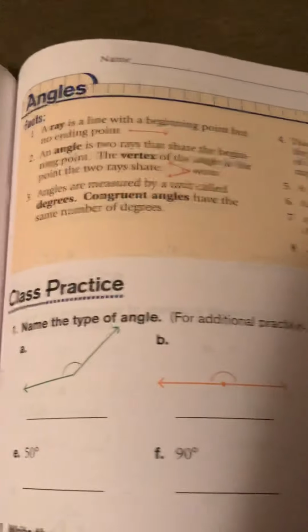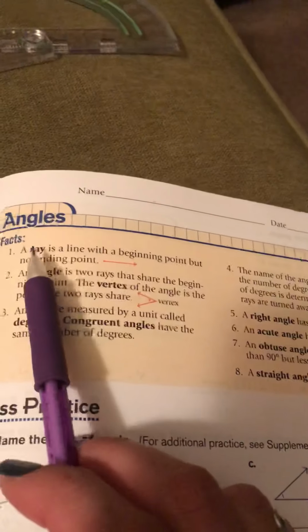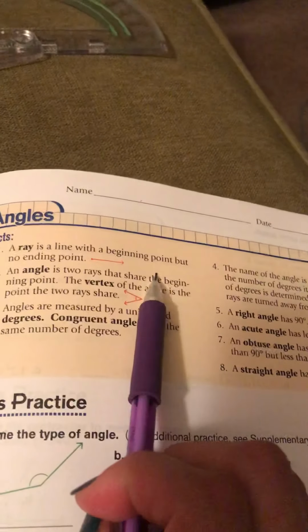Well, happy Tuesday. Today's math is on angles, and we're going to be talking about angles on page 231 and 232. All right, let me give you some examples of what these terms are, and you able to understand these before we go on. As you well know, a ray is just going one direction.